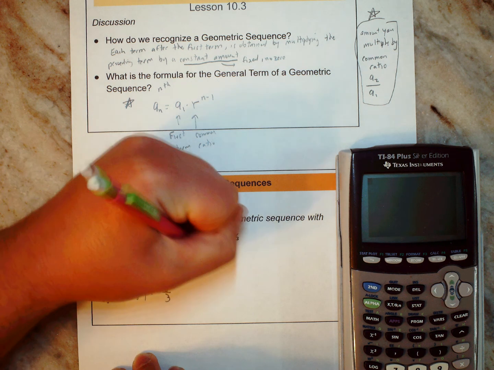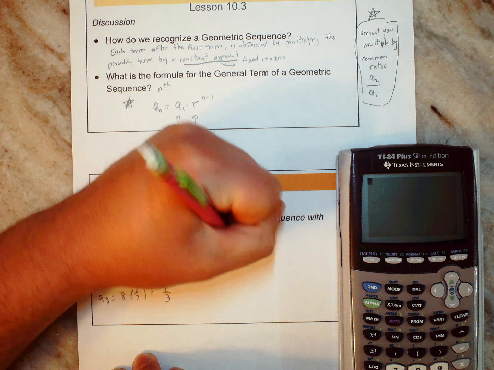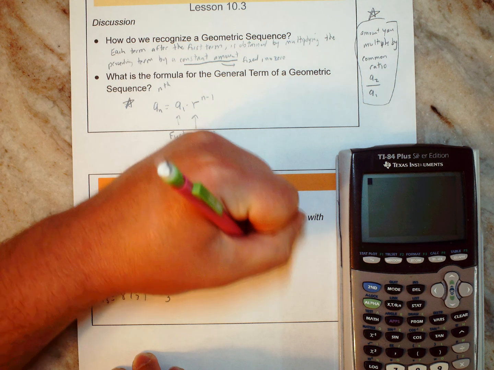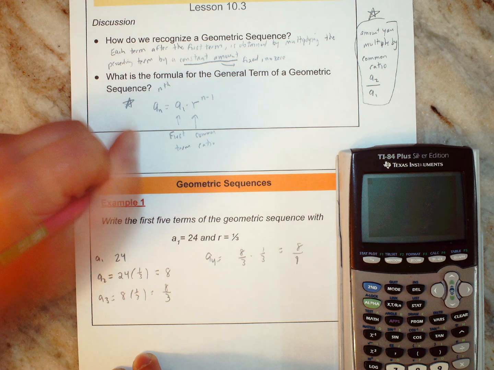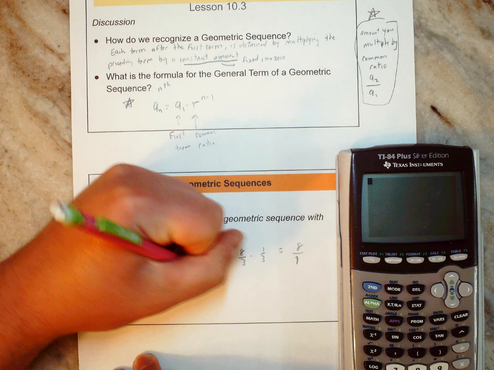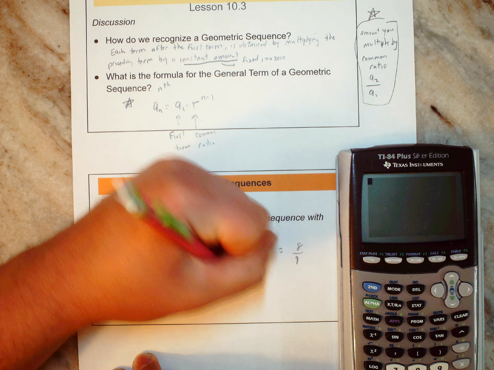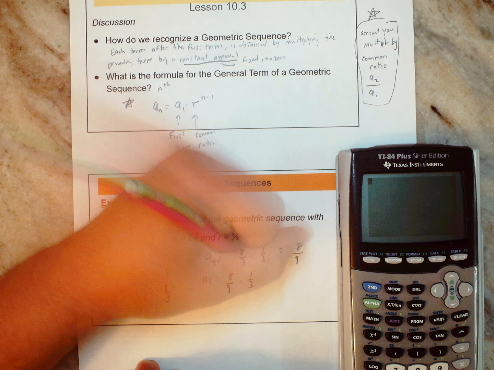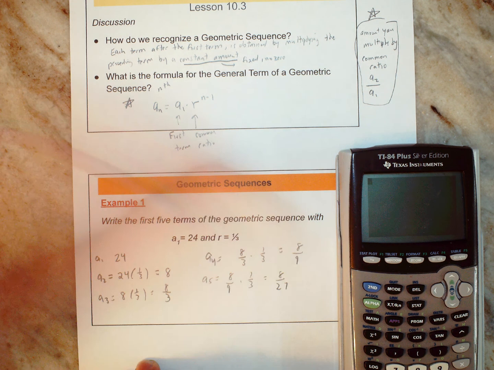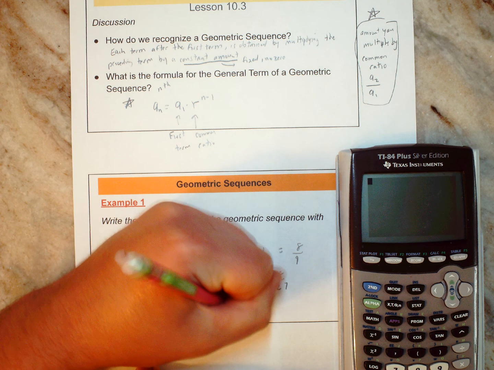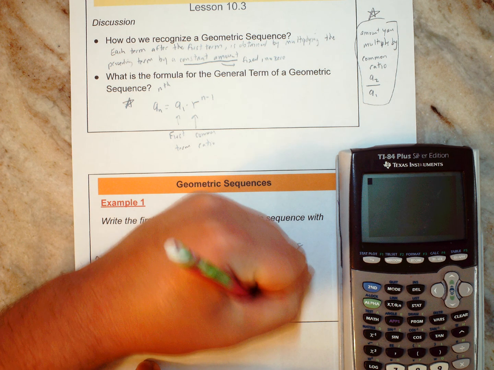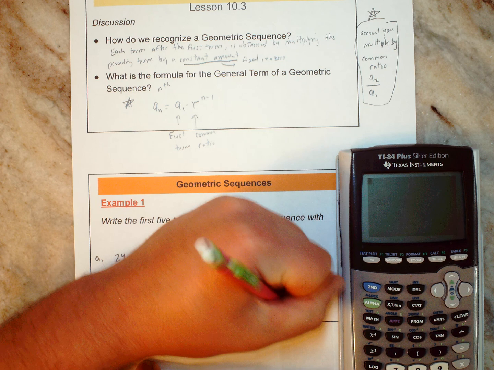How do you get a4? You take 8 over 3 and multiply it by 1 over 3. You get 8 over 9. And finally, how do you get a5? You take 8 over 9 and multiply it by 1/3. Then you get 8 over 27. So your first 5 terms are 24, 8, 8/3, 8/9, 8 over 27.